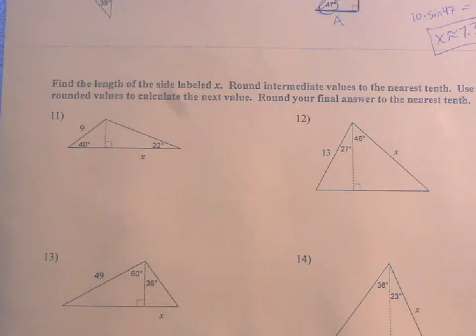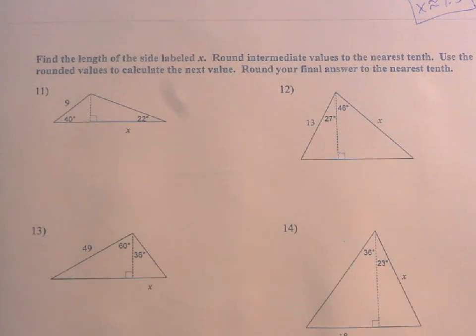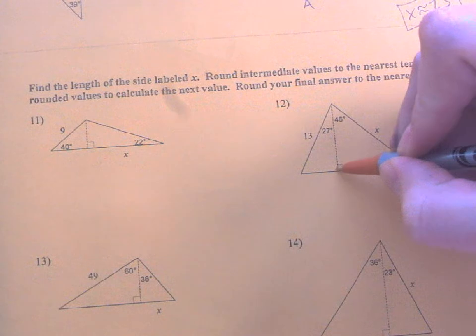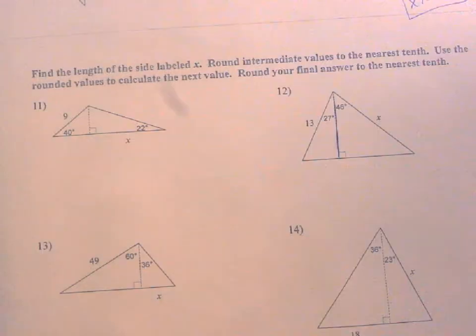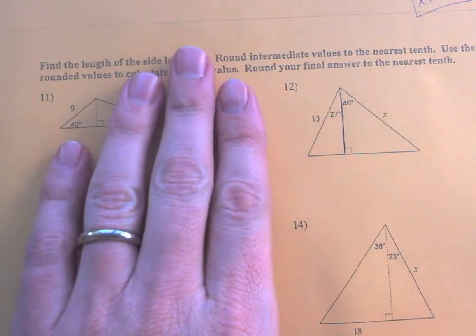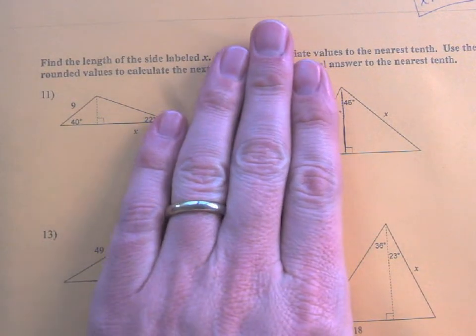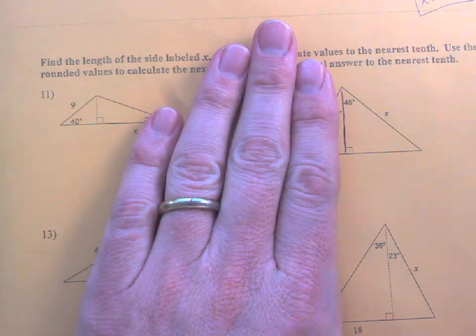Okay, now in these problems here, there are going to be multiple steps. You'll notice that each of these triangles has an altitude that's drawn in there, and that altitude is going to create 2 different right triangles. So let's take a look at number 12 here. I'm just going to darken this line right here. That separates this big triangle into 2 right triangles. Now we're trying to find x, right? We're trying to find this hypotenuse, and we have a 46-degree angle here.